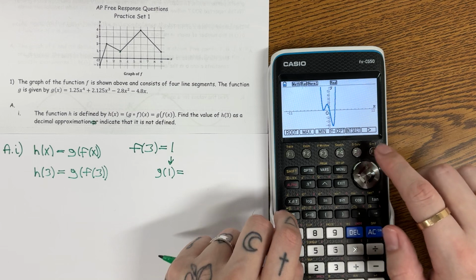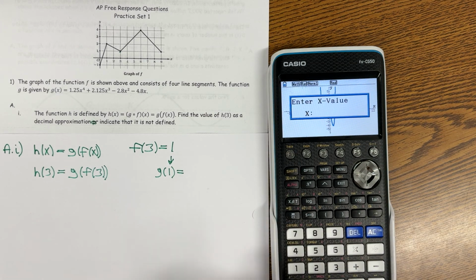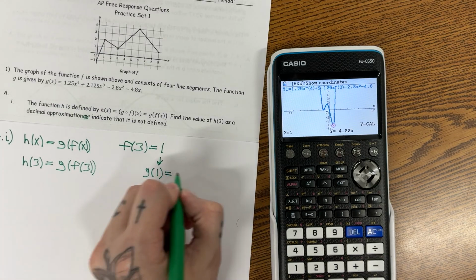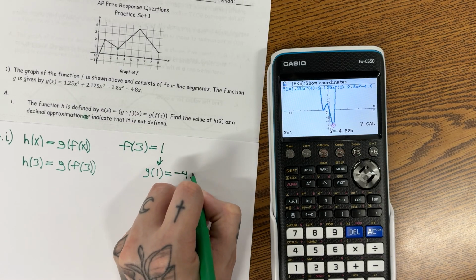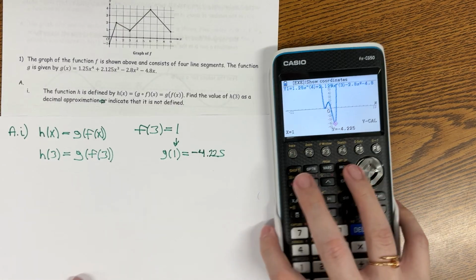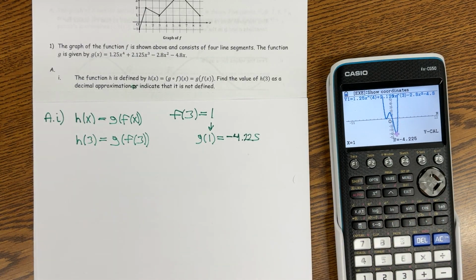So I'm going to do shift G-solve and then y-cal. So plug it in when x is 1, and we get a y value of negative 4.225. So that would be your response for this first one.